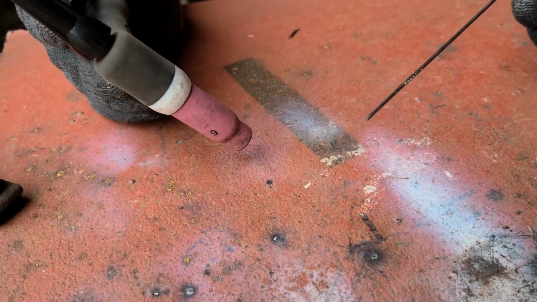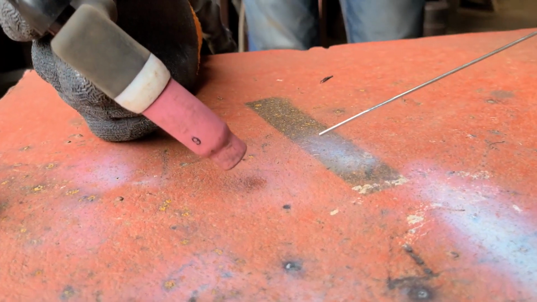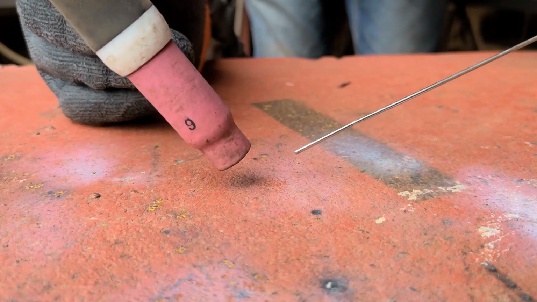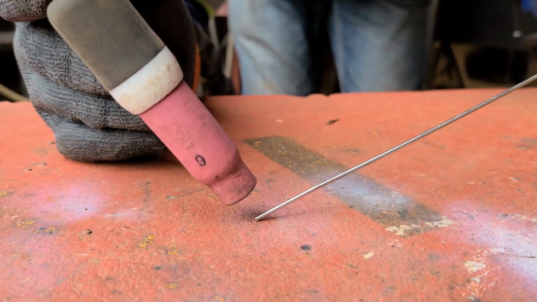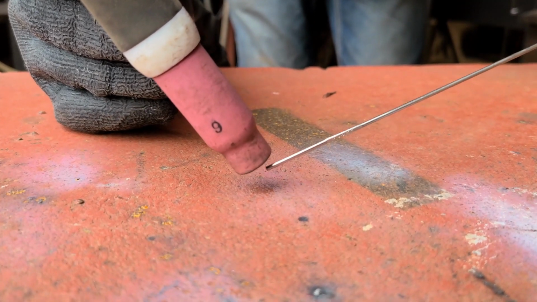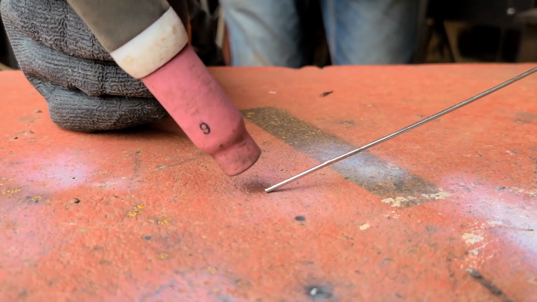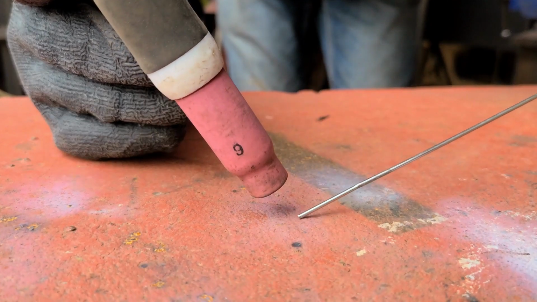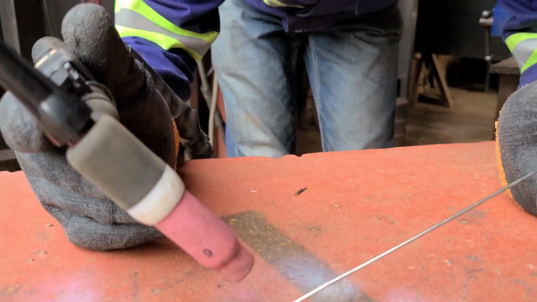So some of the advantages of TIG is that it offers you a lot of control. Since you are the one who operates both the torch and the filler material, you have a lot of control, and it also delivers very high quality beads. So if you're looking at quality, TIG is a very good process.